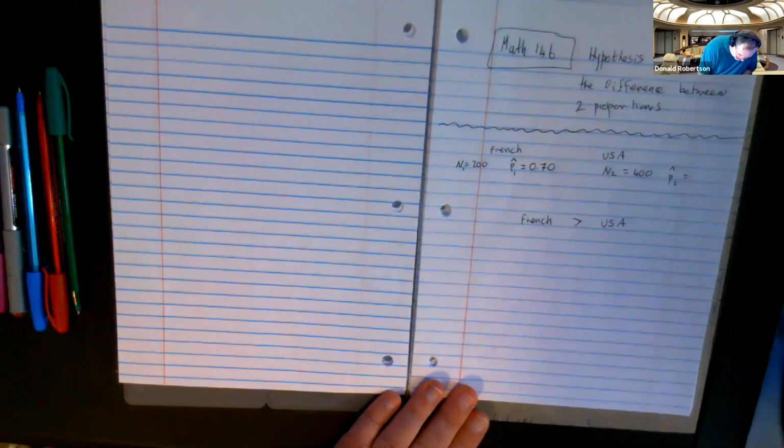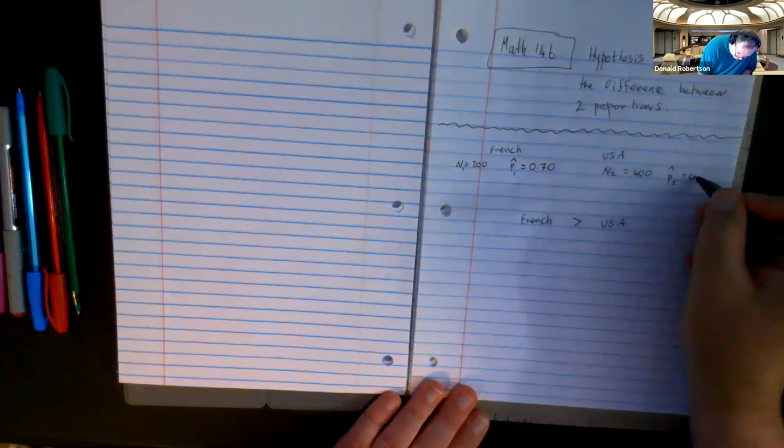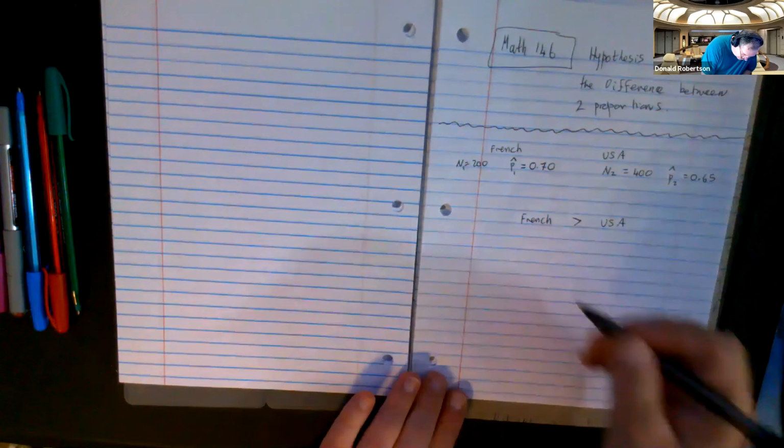We'll assume that we are talking about people who are allowed to vote and are old enough to vote. And out of that, we got 65%. Now, the question that we're interested in is: is it true to say that French tend to vote more in the presidential election than Americans do? Right, that's essentially what we're trying to do here.